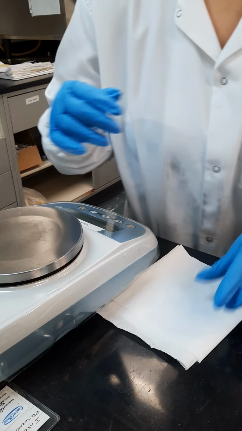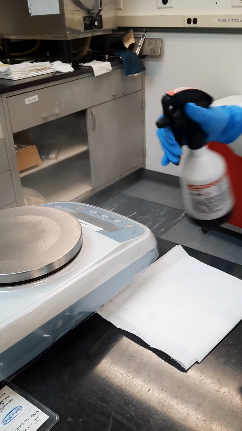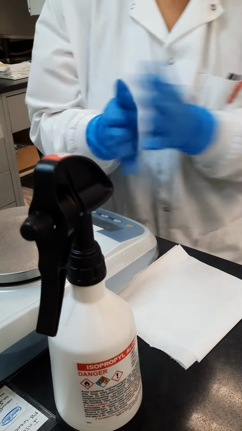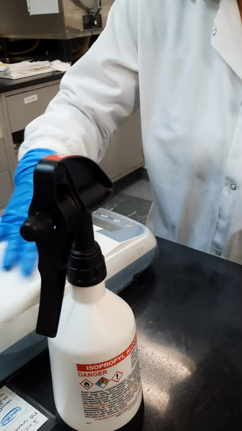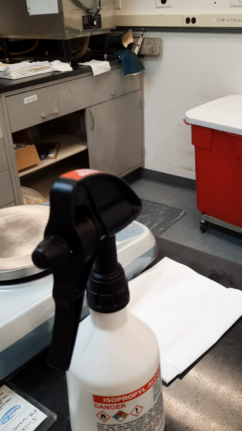Over here, some alcohol. Spray your hands and everything down. Make sure your hands are clean. This is isopropyl alcohol. Alpha. Okay, putting it back over here.